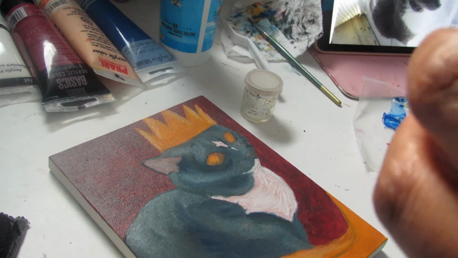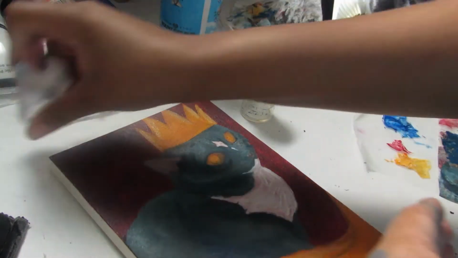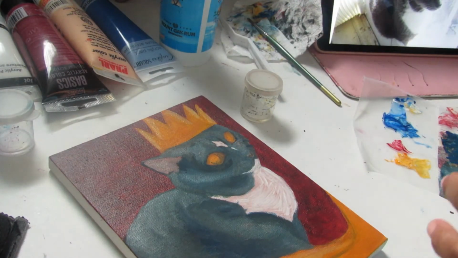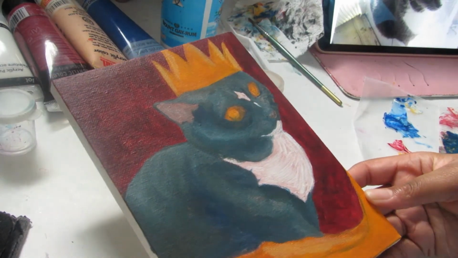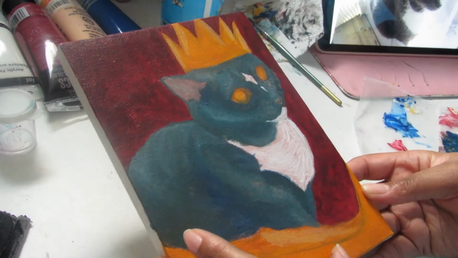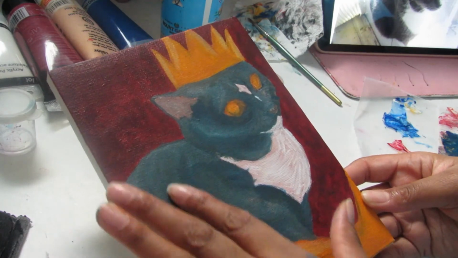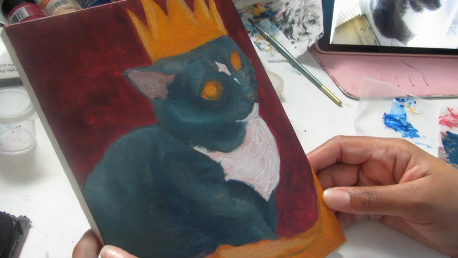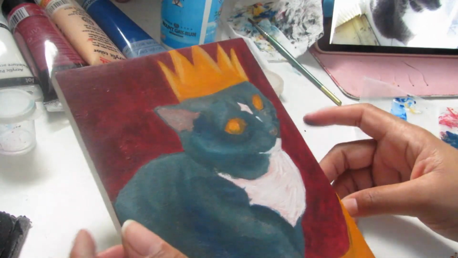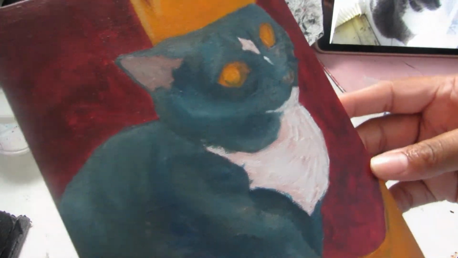If I had a bigger mix, it would have been better, so I don't have to keep remixing. I'm probably going to do that too, just to get the lighting and the color I want for his eyes, the crown, the chair, and the middle of his fur, and then get more for the rest, because I want to go into great detail with all that fluff. So yeah, that's it for this portion.